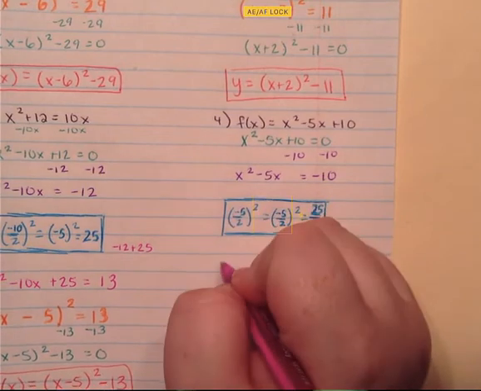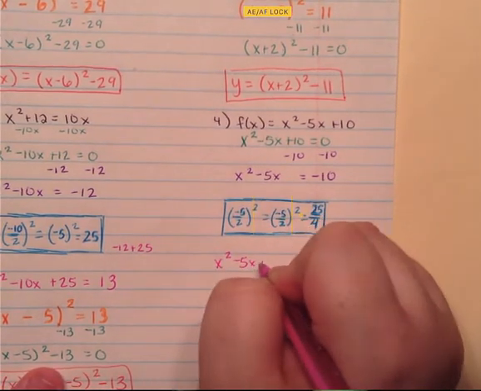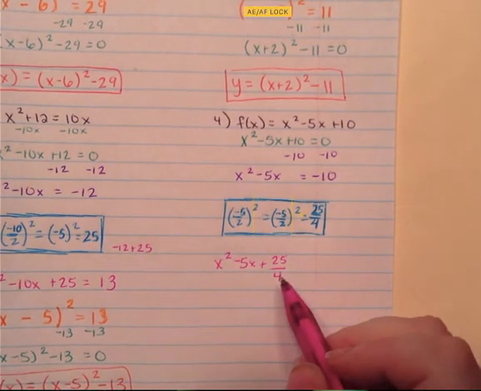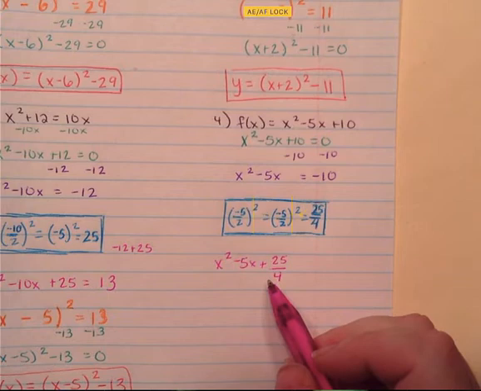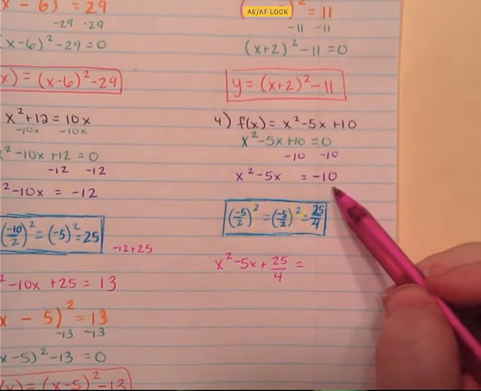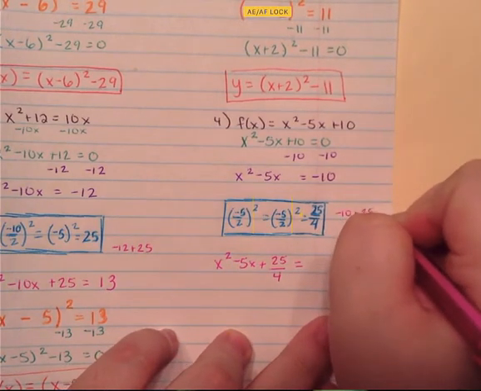So we will have x squared minus 5x plus 25 over 4, and again, we want to keep it as fractions because they're much easier to manipulate, is equal to. Now I have to take that negative 10 and add 25 over 4.